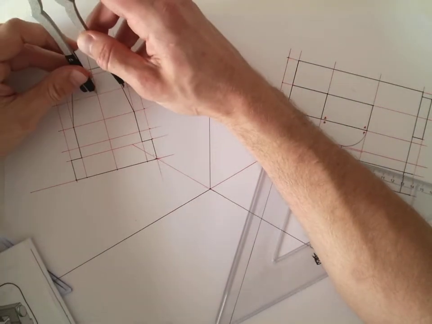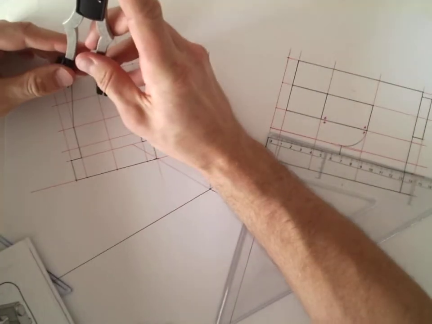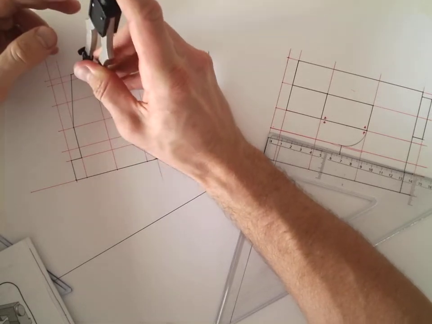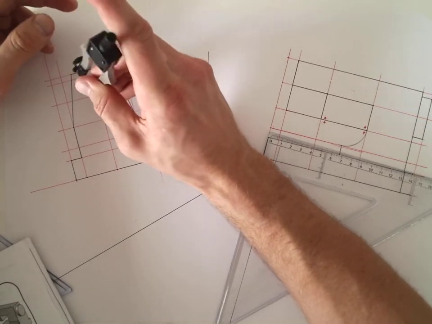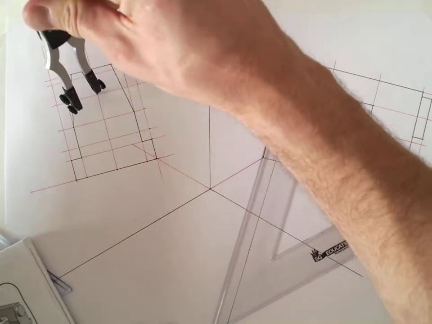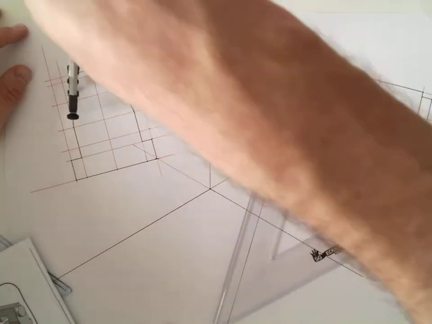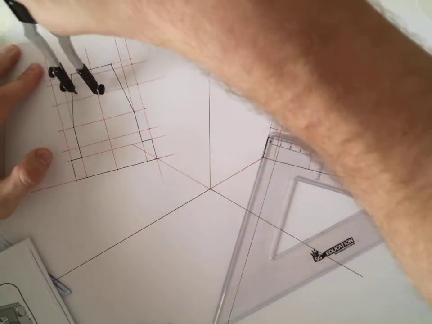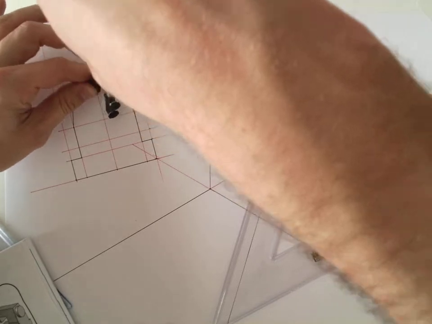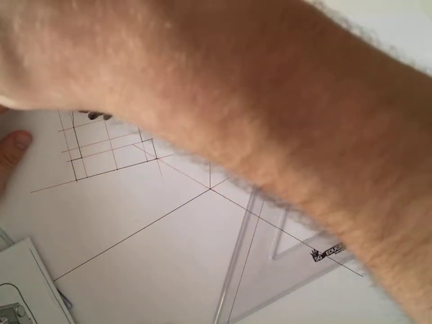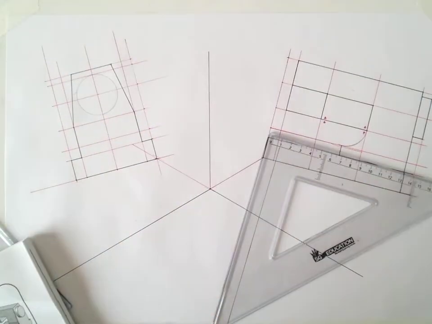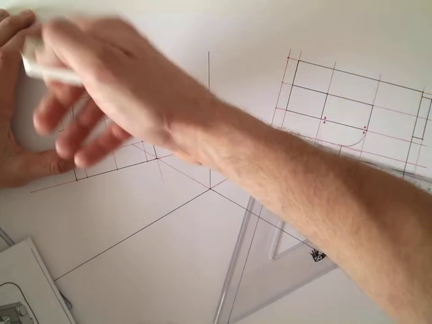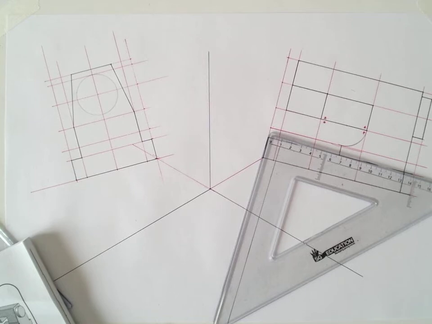So it has a radius of 20. So I've already brought in that 20 for us. Right, so our circle is drawn.